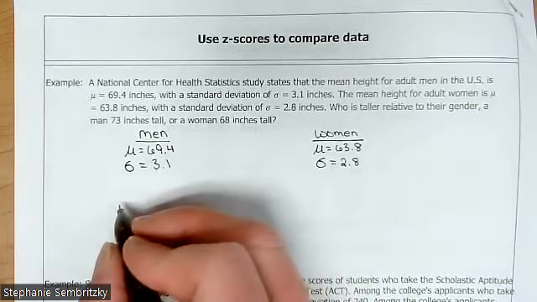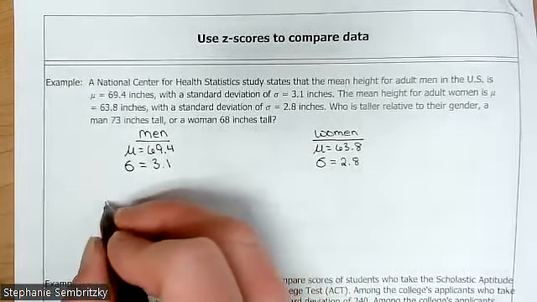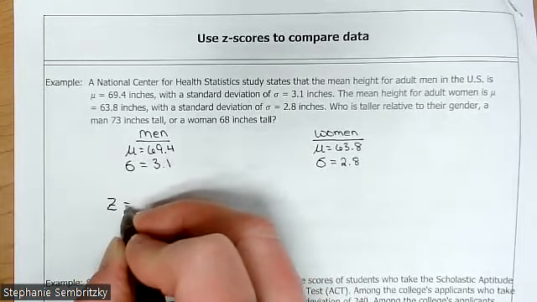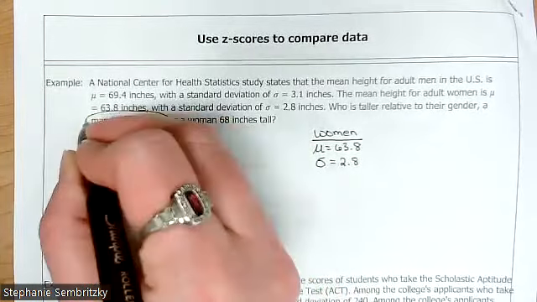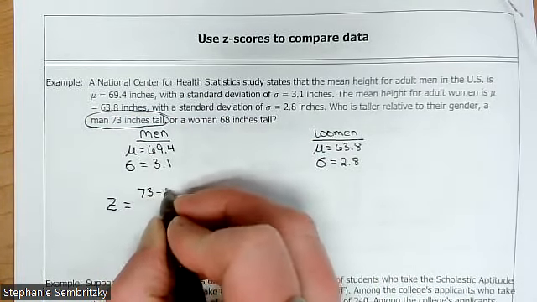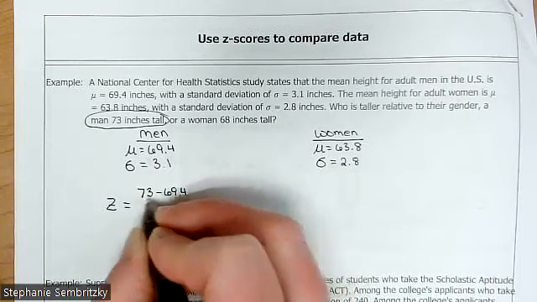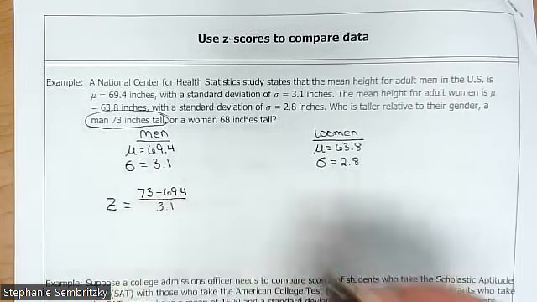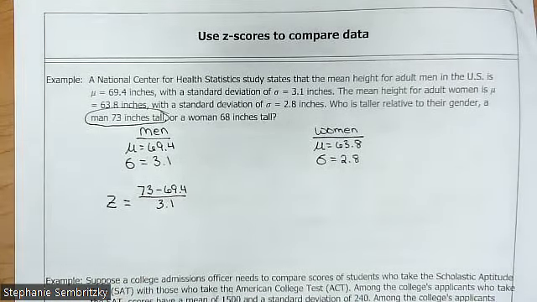So we're going to find the z-score for each. So the z-score for that man is 73 inches tall. So I want to know how far away he is from the average height of all men in the U.S.